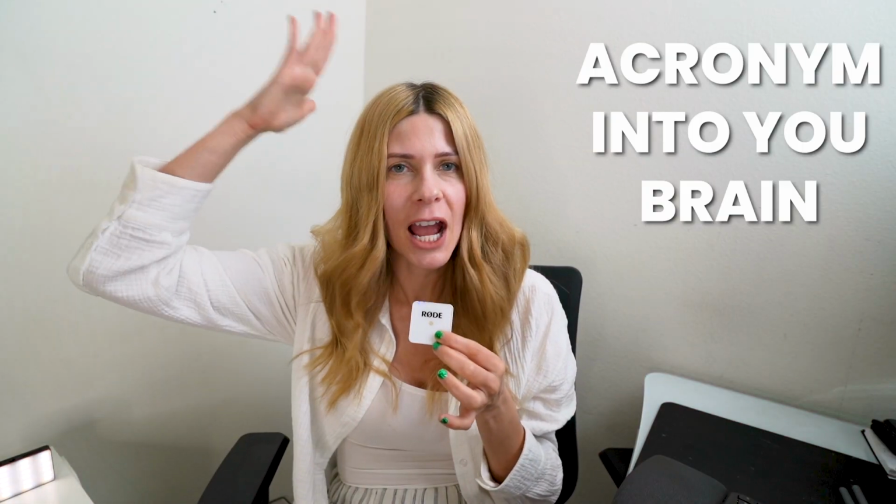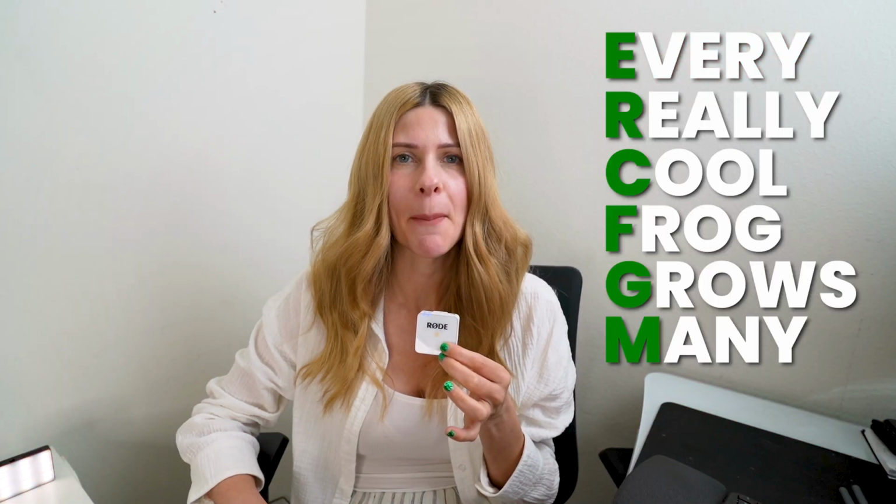So I want you to put this acronym into your brain. Every really cool frog grows many mighty muscles. I know it's strange, but it should help you remember.